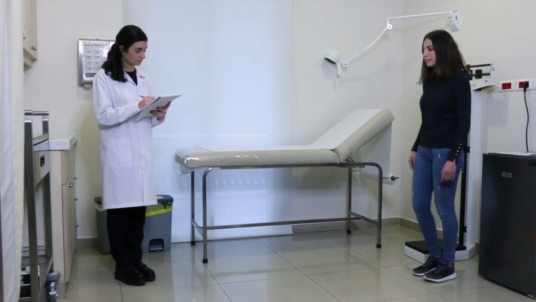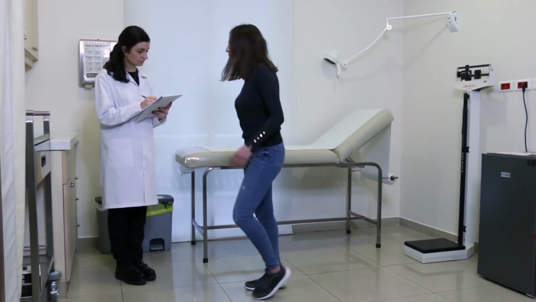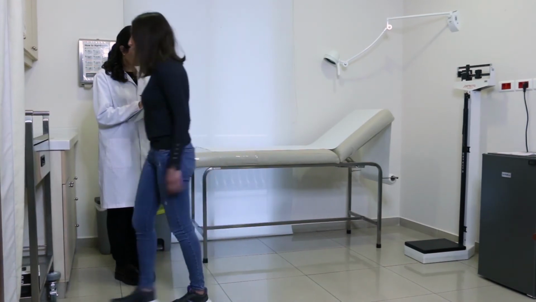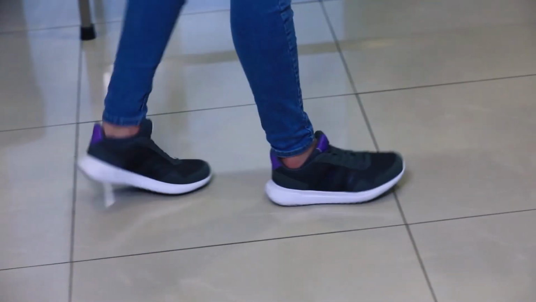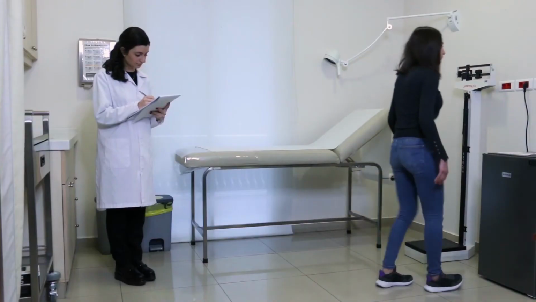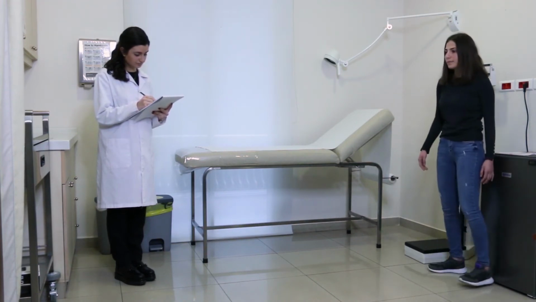Choreiform or hyperkinetic gait. Here, the doctor typically witnesses jerky involuntary movements in all of the patient's extremities. However, having their balance unaffected, the patient doesn't fall. This is especially seen with some basal ganglia disorders, of which Huntington's disease.